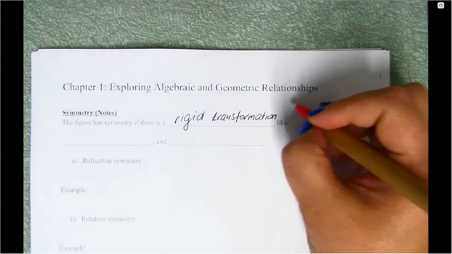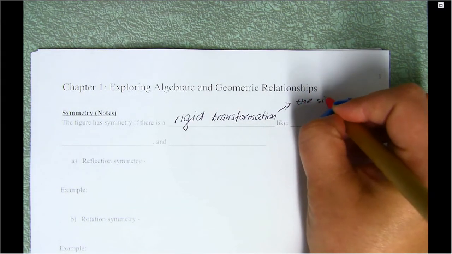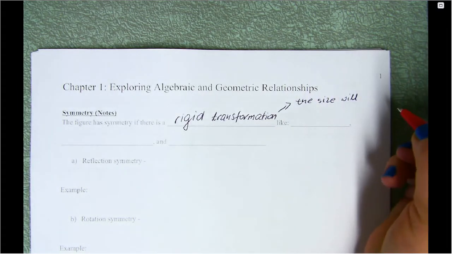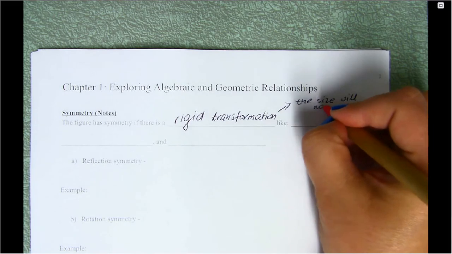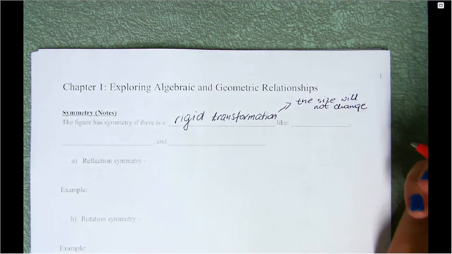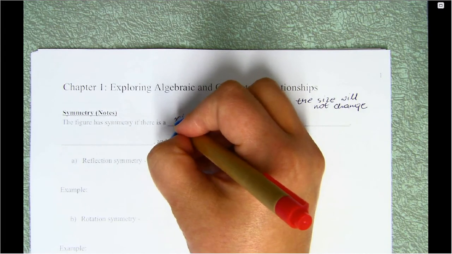So basically, the size will not change after you perform the symmetry. So the three types of rigid transformations are, guys, sorry.